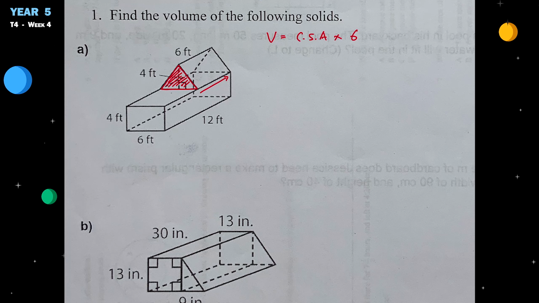Now the cross-section area is the area of this triangle here. Let's have a look at the numbers. We've got 4 by how long this part is. This is 6. So this one is 4 times 6 divided by 2 because it's a triangle. 4 times 6 is 24. 24 divided by 2 is 12. So this whole thing is 12.